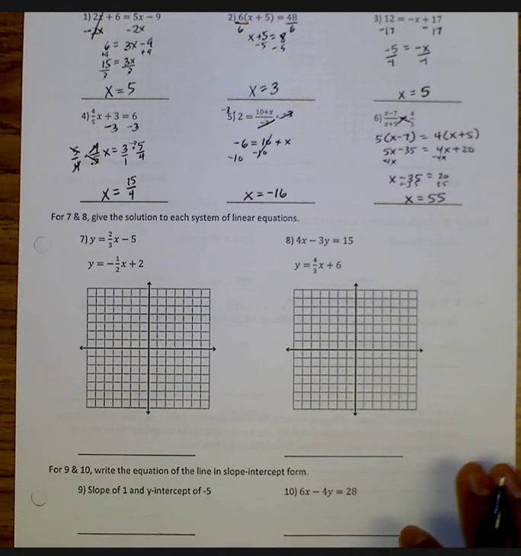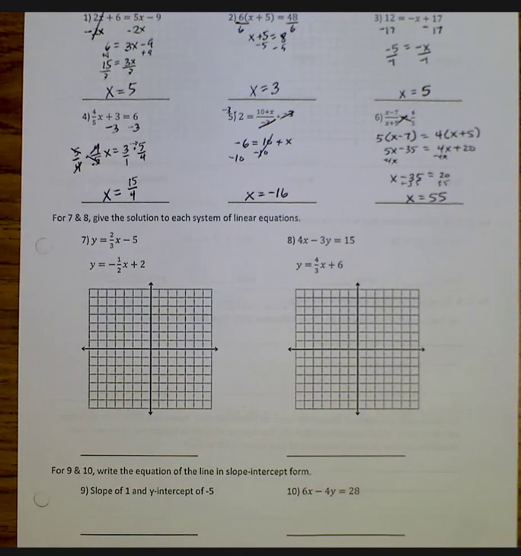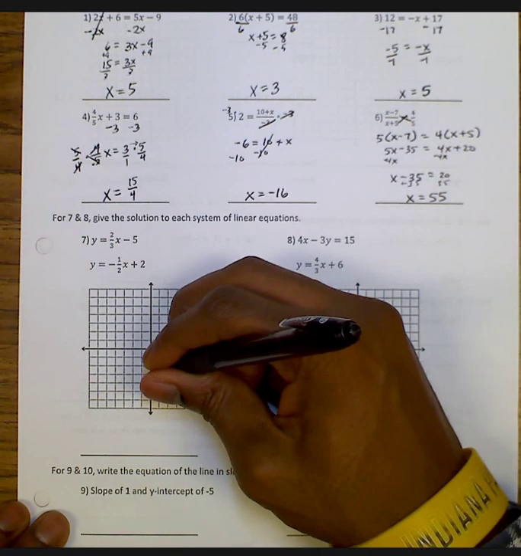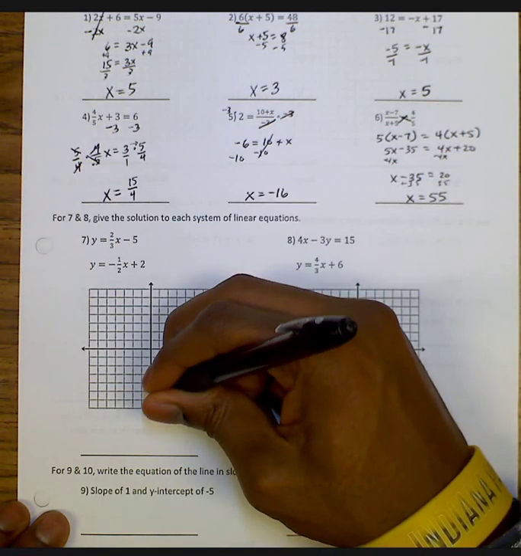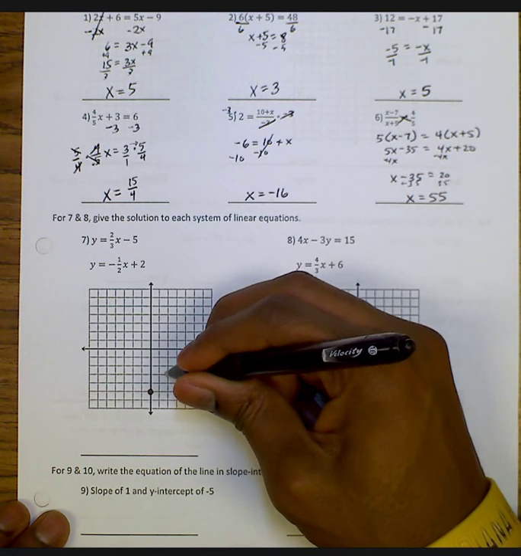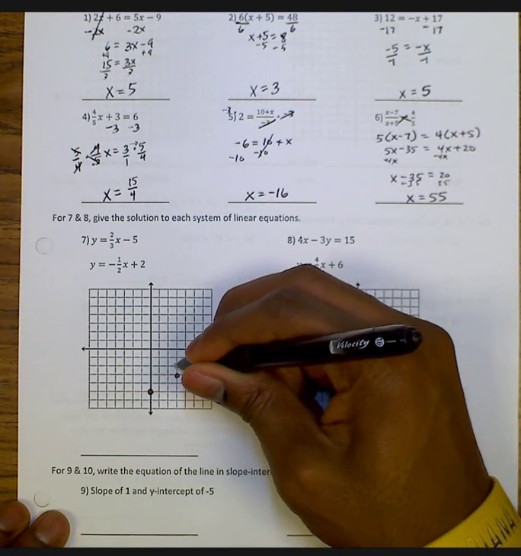Next it says, give the solution to each system of linear equations. First one, they're both in slope-intercept form. That's nice. 1, 2, 3, 4, 5. My y-intercept is negative 5. My slope is 2/3, so up 2 over 3, and again, up 2 over 3.